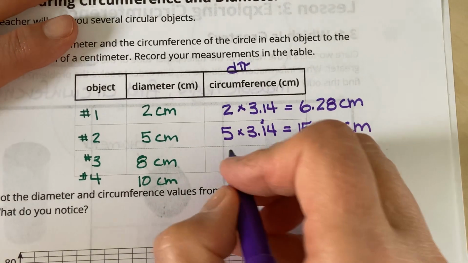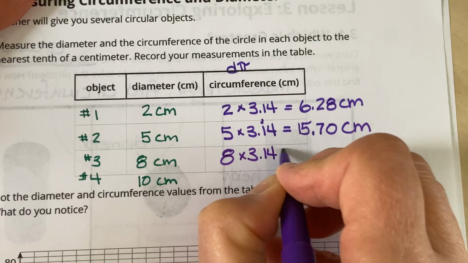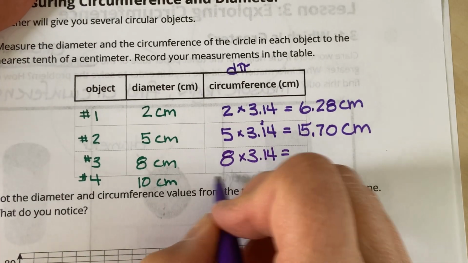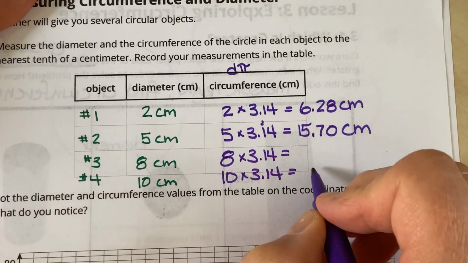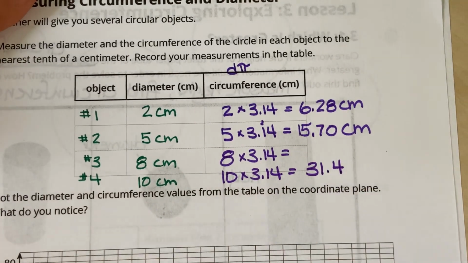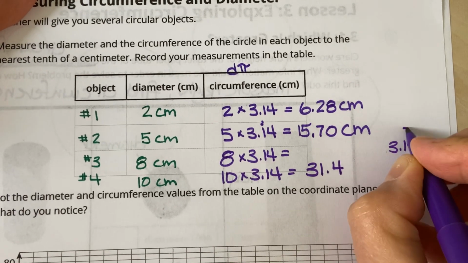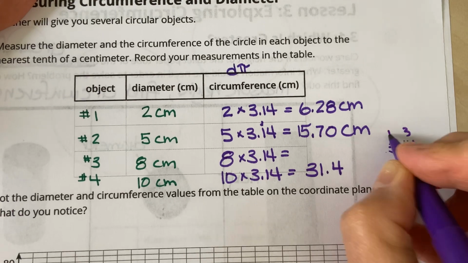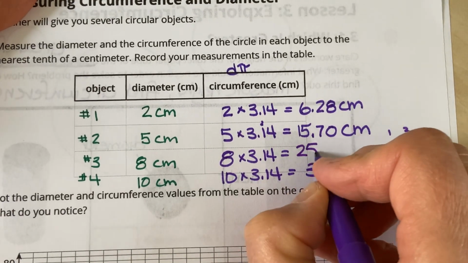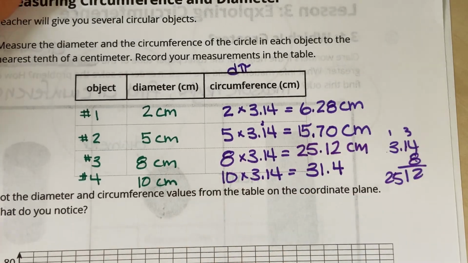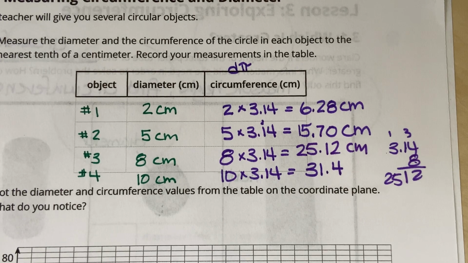You can use a calculator, of course. If my diameter was 8, I would do 8 times 3.14. If my diameter is 10, I would do 10 times 3.14. I can do this one in my head: it's going to be 31.4. 8 times 3.14 is 25.12. So all I'm doing is taking whatever my diameter is and multiplying it by pi.